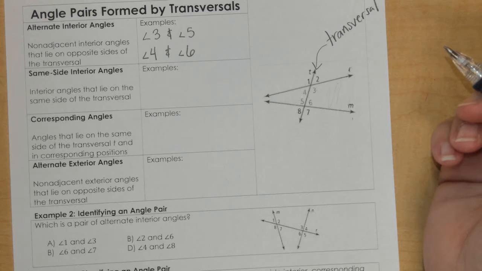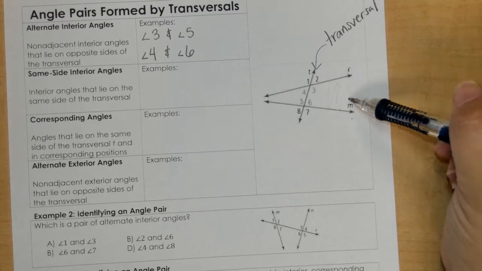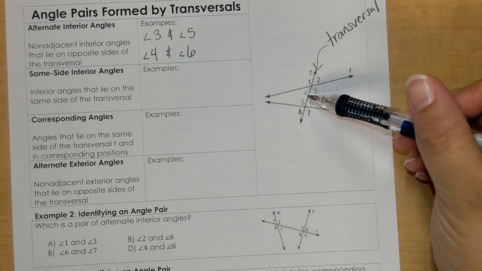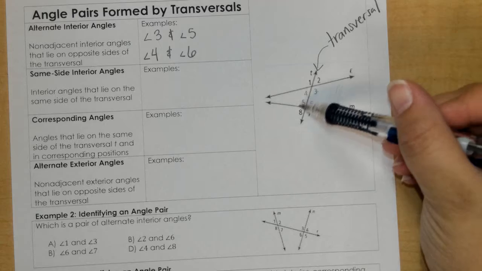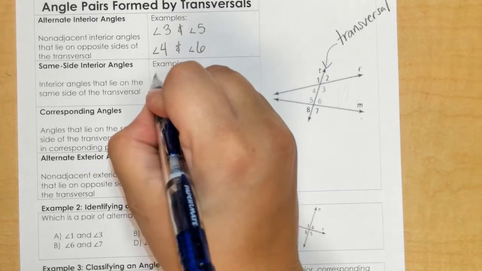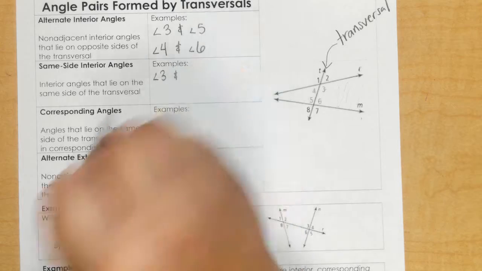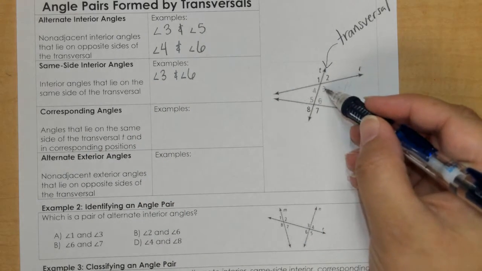Okay, now same side interior angles. So again, we're going to be on the interior, so in the middle of L and M. If they're on the same side, that would be like 3 and 6 would be paired up, or 4 and 5 would be paired up. So we're going to say angle 3 and angle 6. Those are same side interior angles.